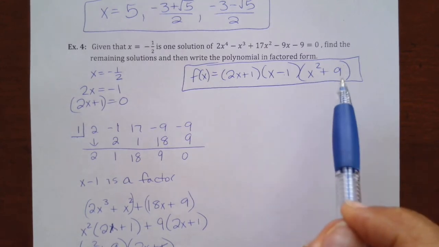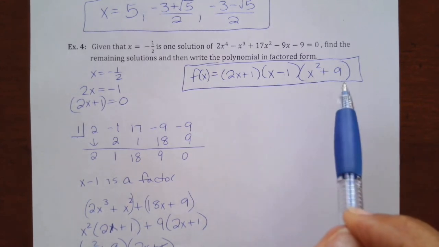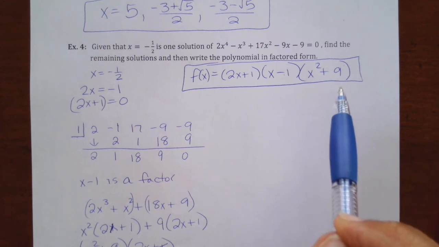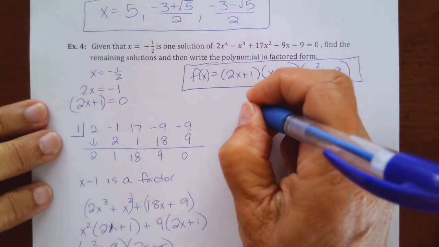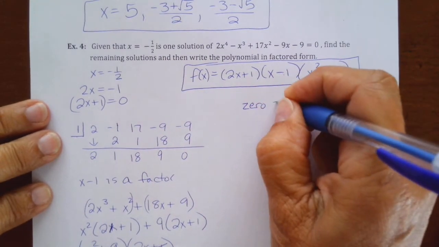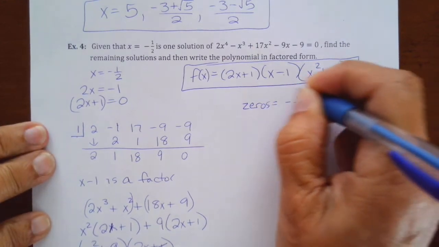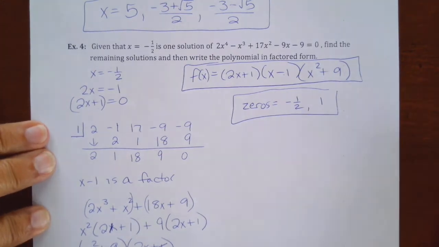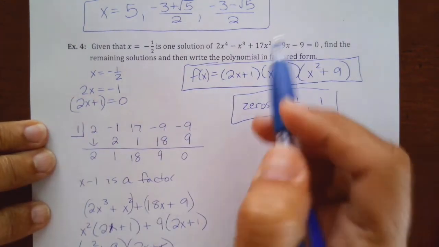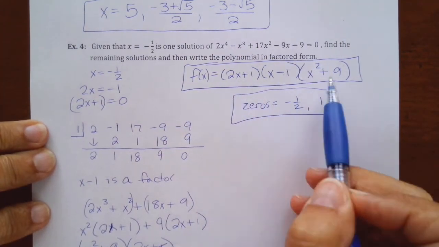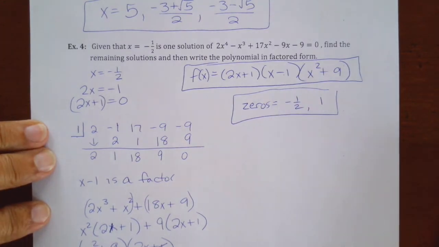But so the factors are fine. I mean, that's fine, okay? But when you're given the zeros, you would say the zeros are just -1/2 and 1. Okay, because we're only looking for real zeros. Even though this accounts for four roots, they're not all real numbers.